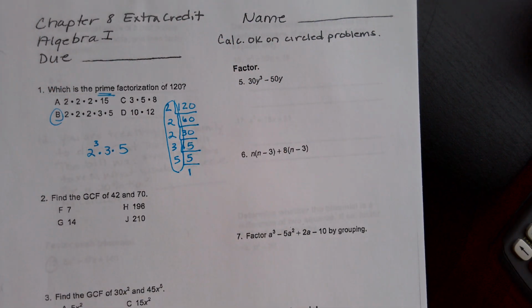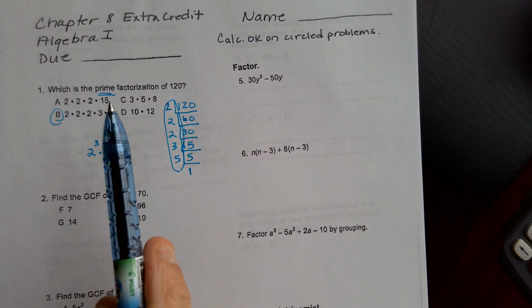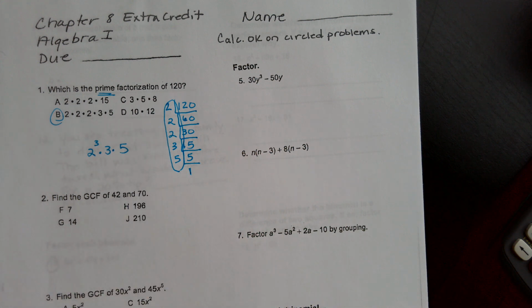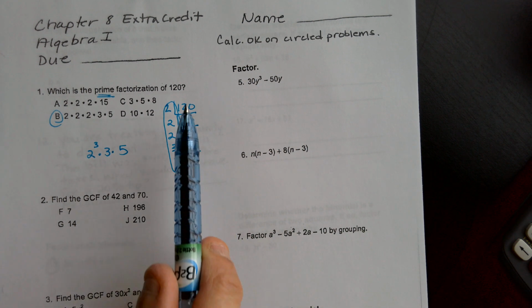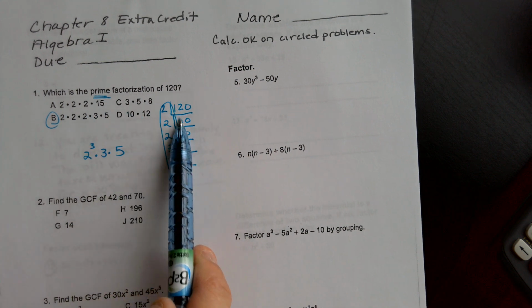Now, keep in mind, there's only like 2 extra multiple choice on the test, so don't rely on multiple choice. You can tell which one is not the prime factorization without even doing that in this case. On the test, you're not given this.